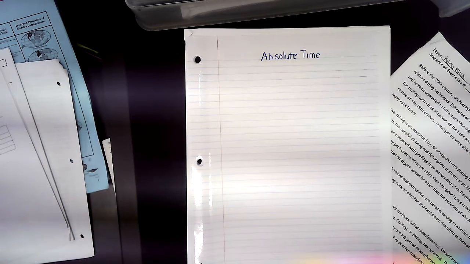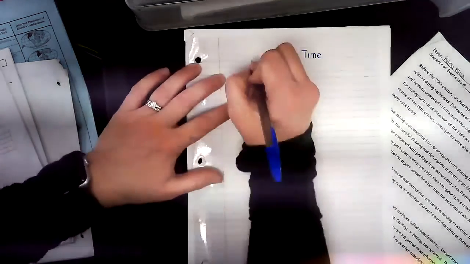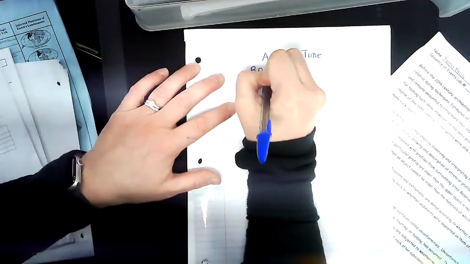Saying I was born in the 80s is still an absolute time. Or as some of you have referred to it, the late 1900s is also an absolute time. It doesn't have to be right on the second. It just has to be a specific unit of time. To figure out absolute time, we use a thing called radioactive dating.